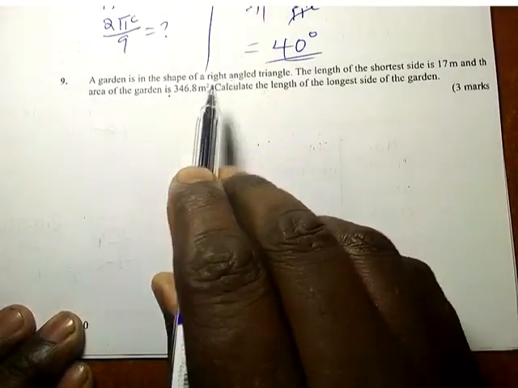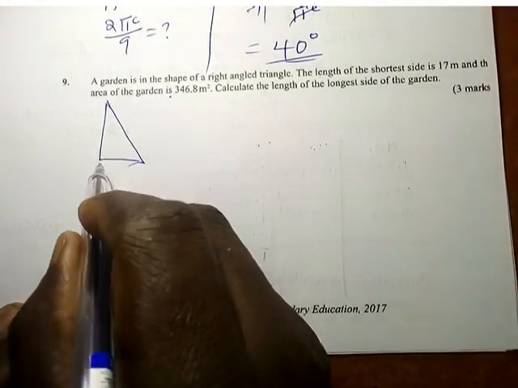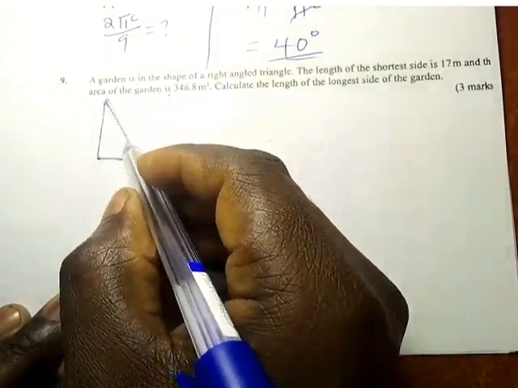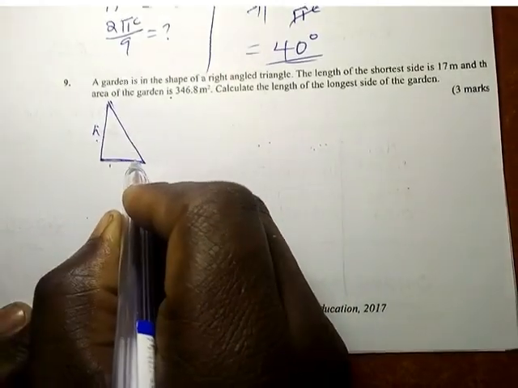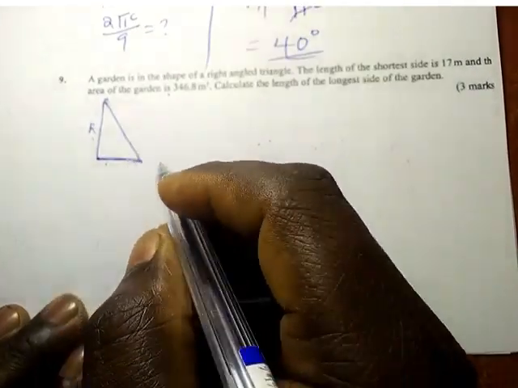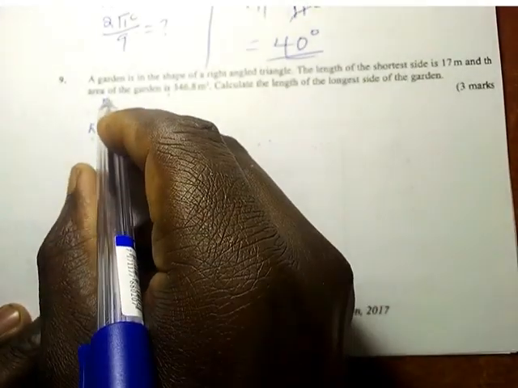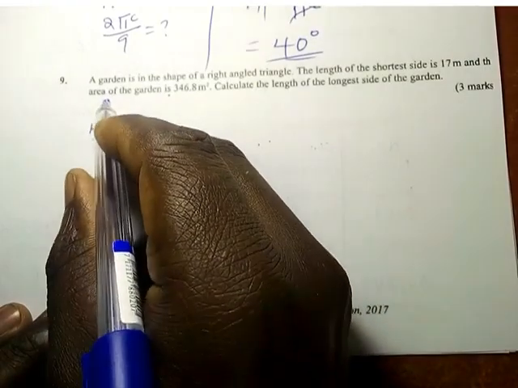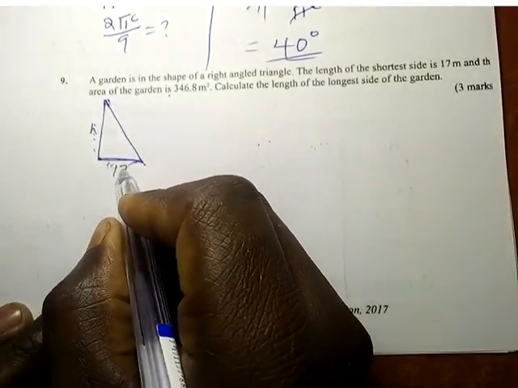A garden is in the form of a right angle triangle. The length of the shortest side, remember this one is short, this is the longest. This one is the height, the height is longer than this one, the base. That is what you should know. Using Pythagoras theorem, this is big, this is smaller than this, this is bigger than this. So the shortest distance is this one, which is 17 meters.